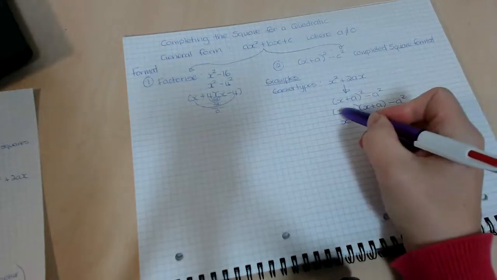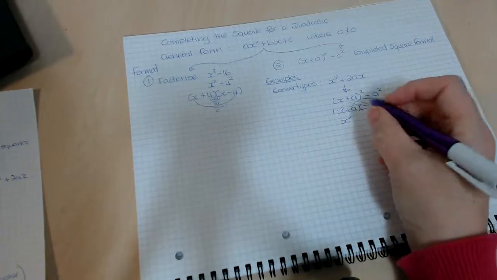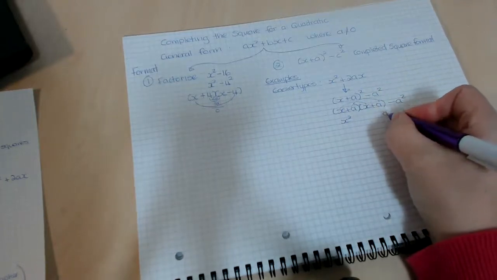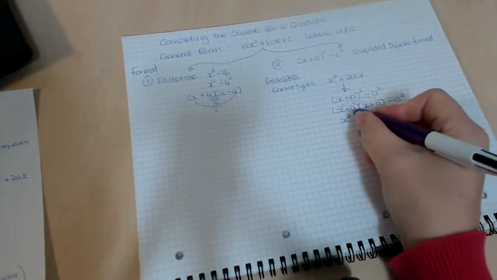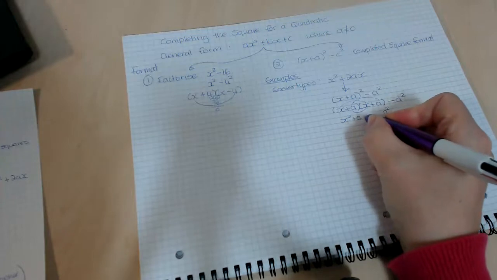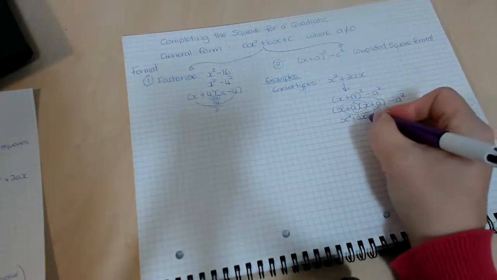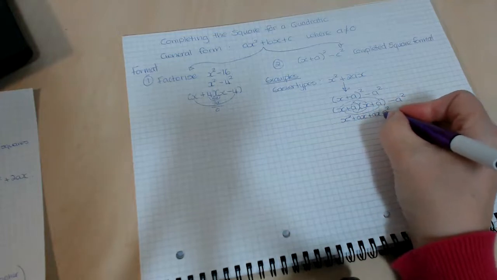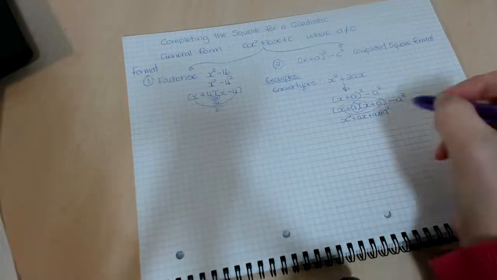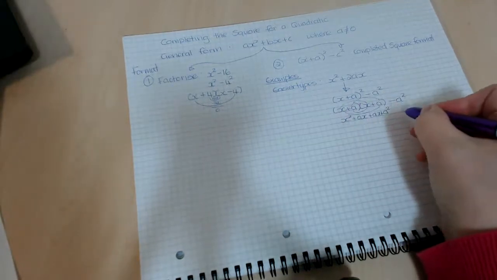If I use FOIL, that's x squared. To get my last term, if I do plus a times plus a, that would give me a squared. If I multiply the inner one, I get plus ax. If I do the outer one, I also get plus ax, and that was a plus a, because that was plus a times plus a. Now, that's just expanding that.